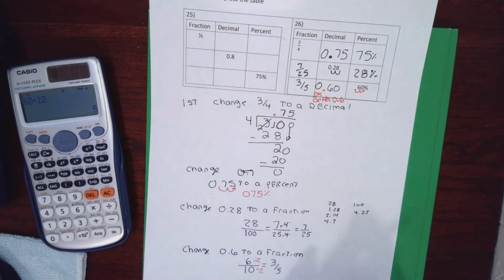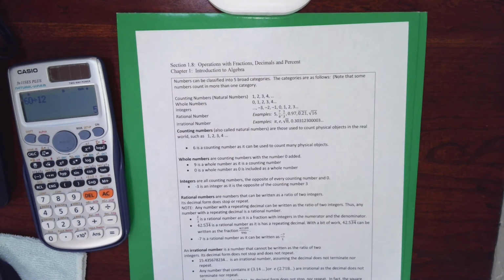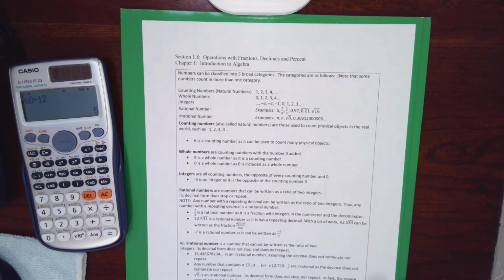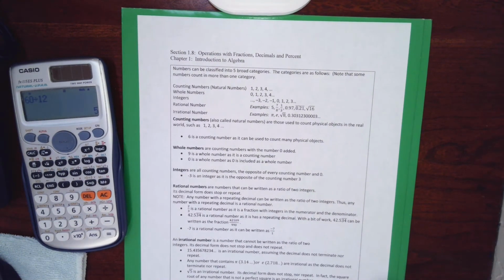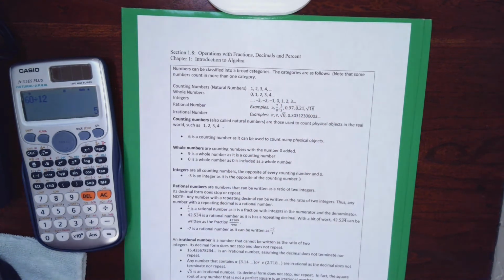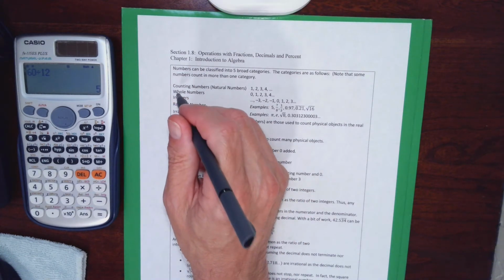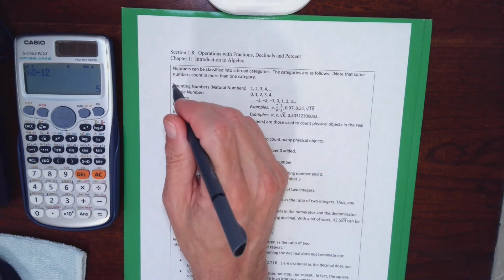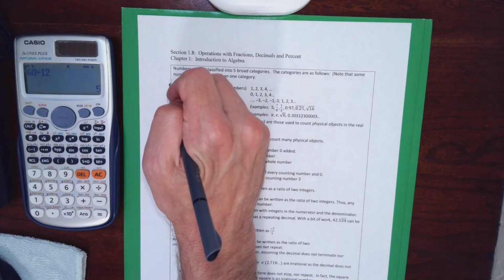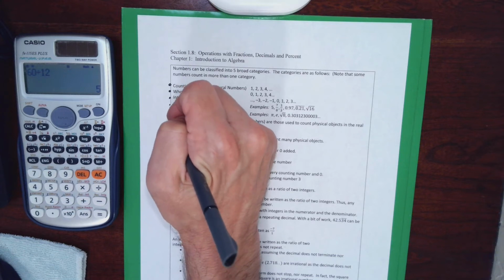The rest of the section has to do with categorizing numbers. Boy, I remember this when I was a student, and I struggled a little bit, so I tried to type something up. So for our class right now, we're going to classify numbers into 5 large categories: counting numbers, whole numbers, integers, rational numbers, and irrational numbers. So there's 5 different categories of numbers that we're going to concern ourselves with.